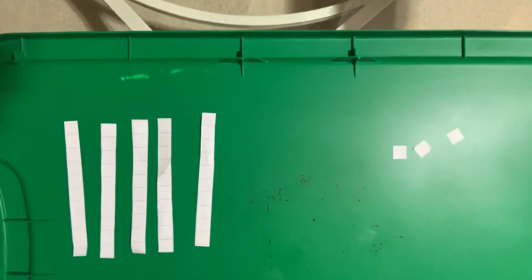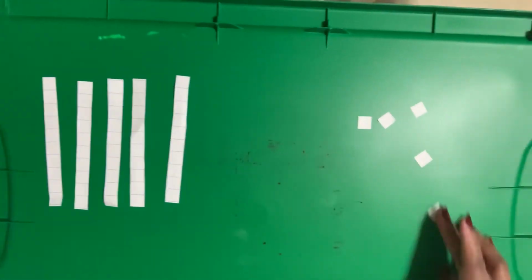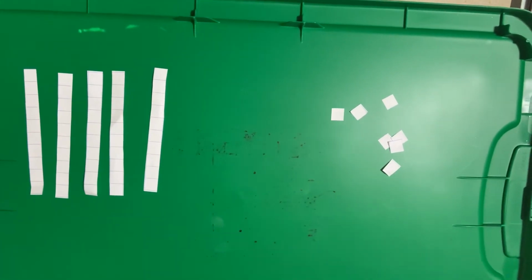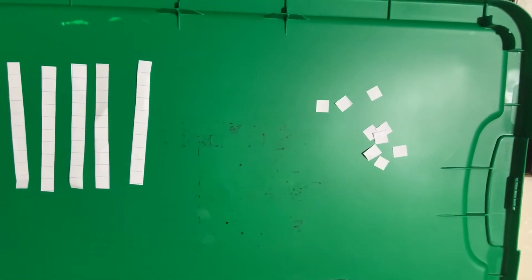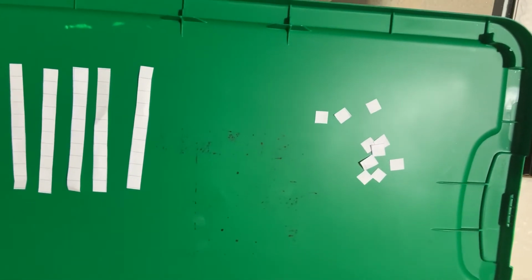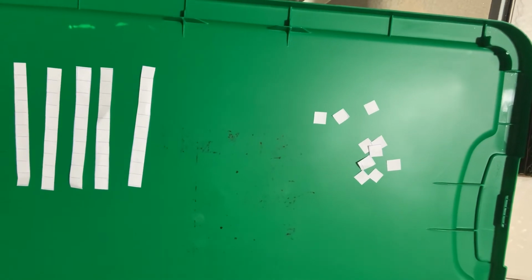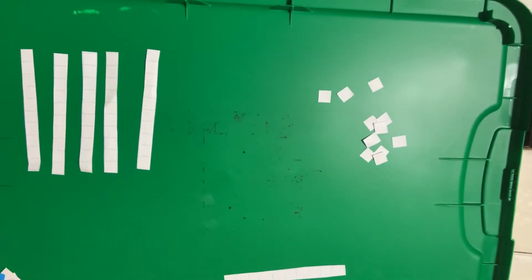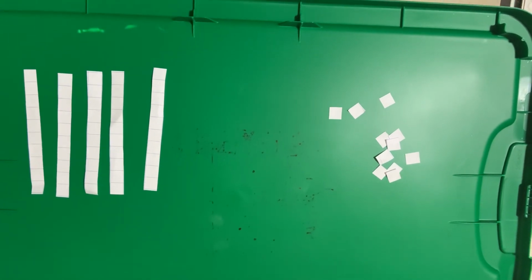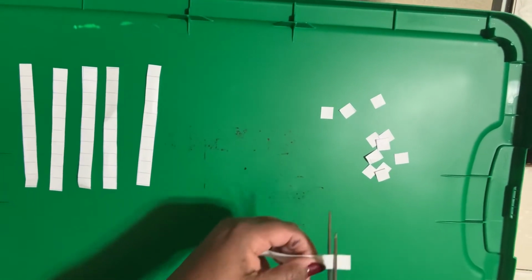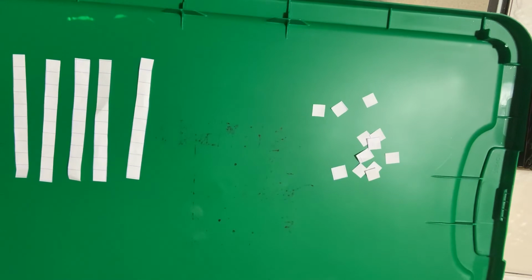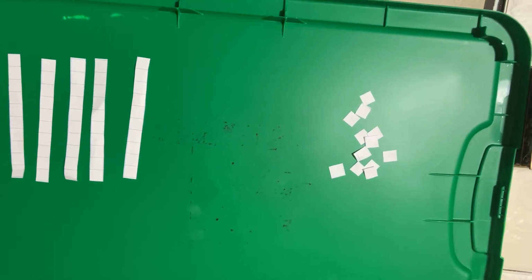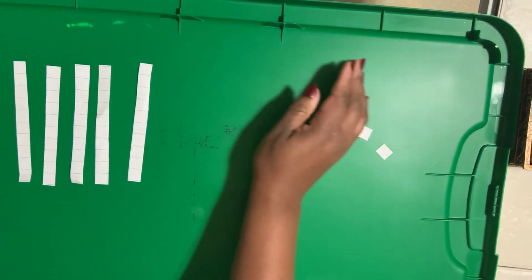1, 2, 3, 4, 5, 6, 7, 8, 9. I'm going to have to cut one. 9, 10. Okay. Now I have enough to take 9 from.